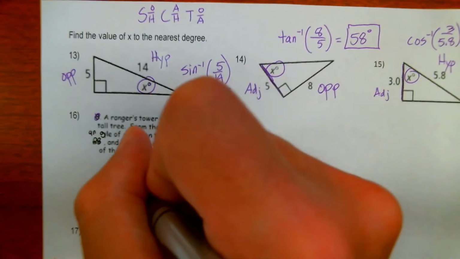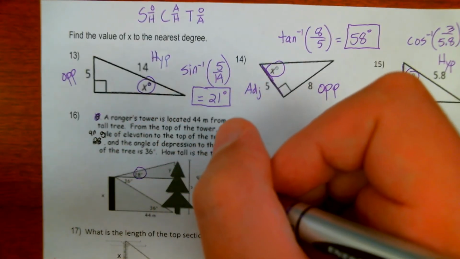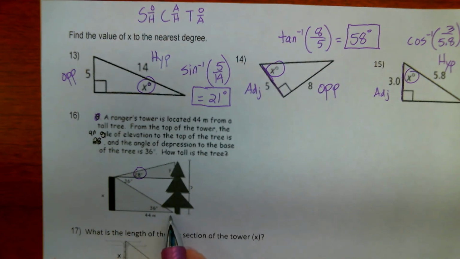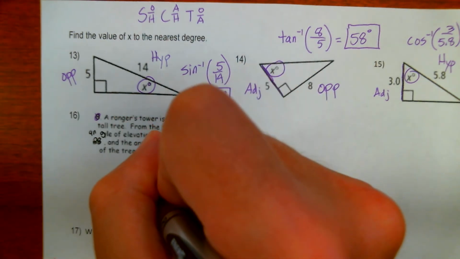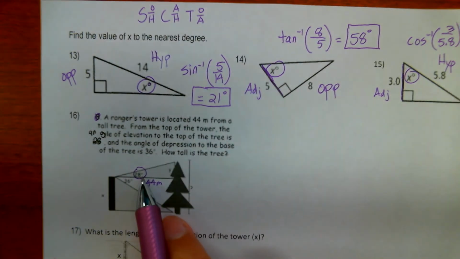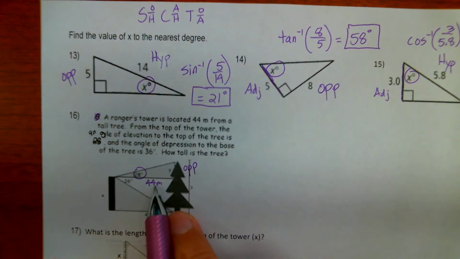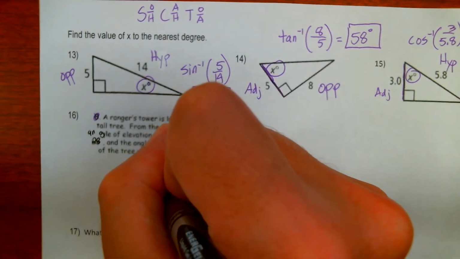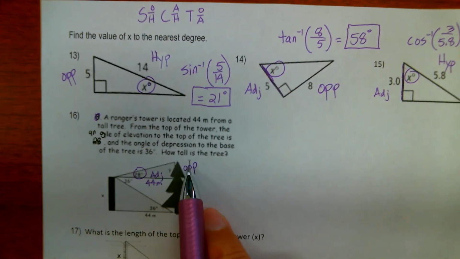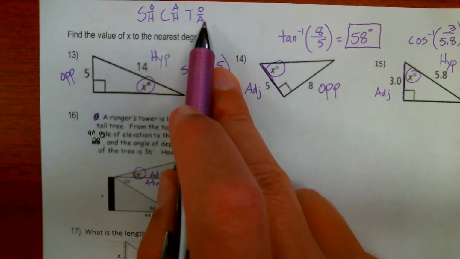Okay, so for y, I'm going to circle my angle, and I'm going to label. The tree and the tower are 44 meters apart, so this length is also 44 meters. The y is my opposite. The 44 is my adjacent. So I need tangent, TOA. Tangent is opposite over adjacent.